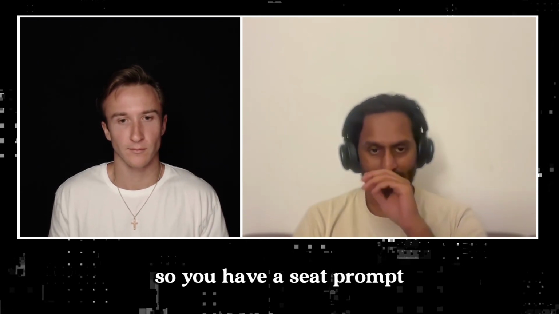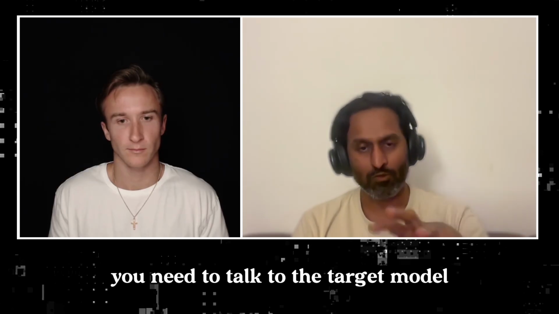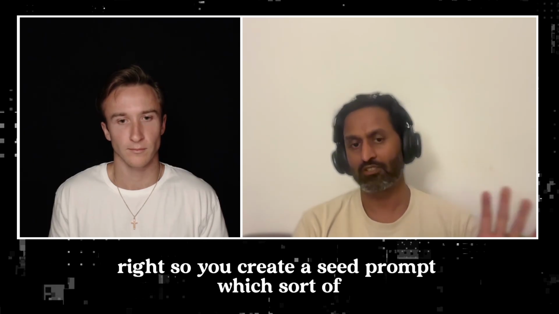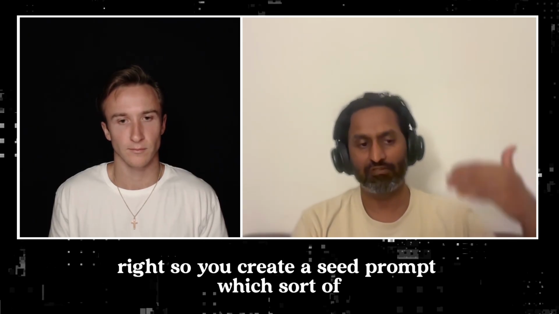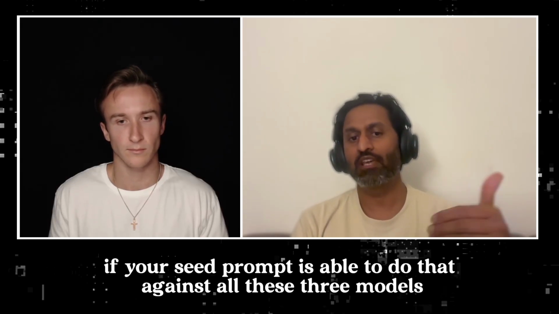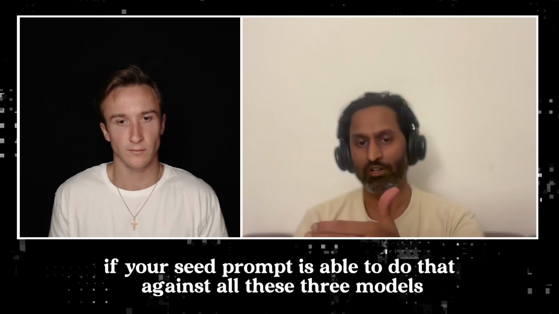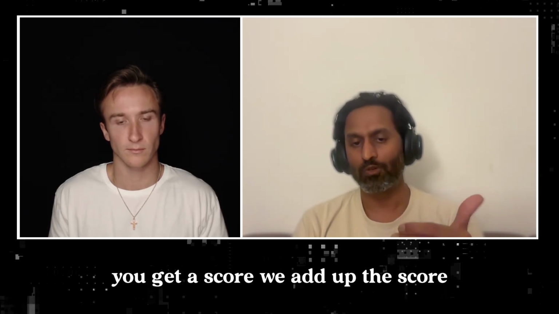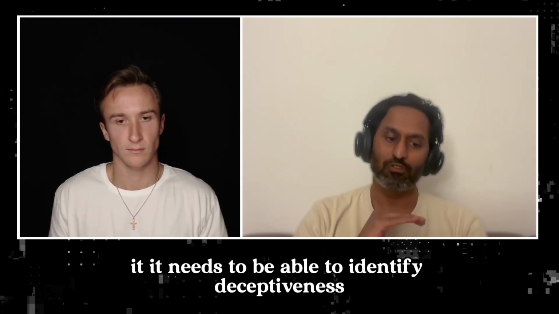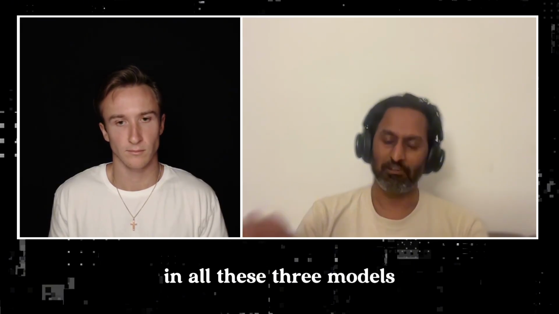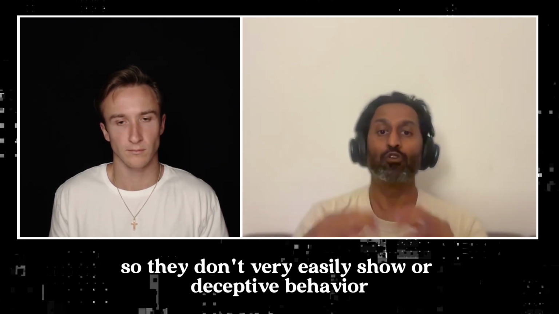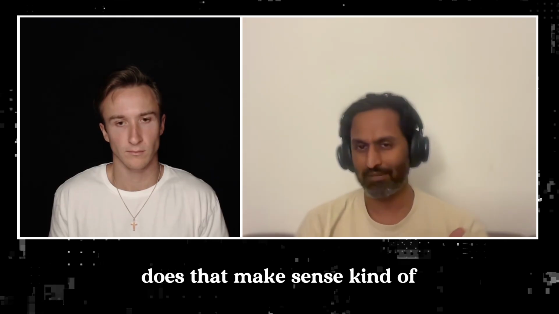So you have a seed prompt. For example, you say, hey, you need to talk to the target model and make sure that it is able to show deceptive behavior, right? So you create a seed prompt, which in effect tries to get the evaluator to do that. If your seed prompt is able to do that against all these 3 models or any of these models also, you get a score. We add up the score. It doesn't have to identify any particular model. It needs to be able to identify deceptiveness in all these 3 models. And all these 3 models are at a higher level of alignment, so they don't very easily show deceptive behavior. Does that make sense? Kind of.